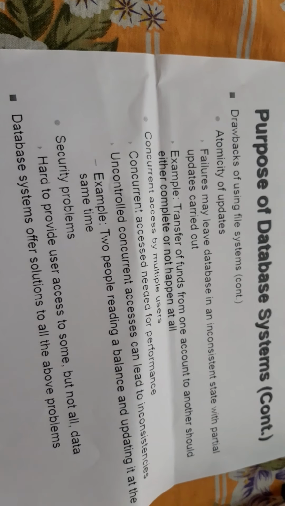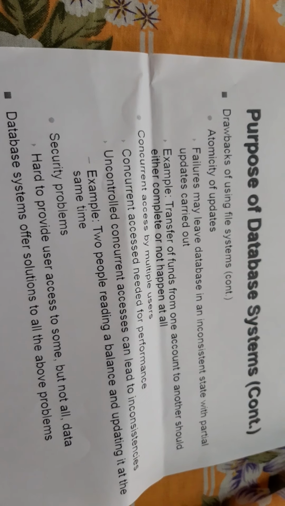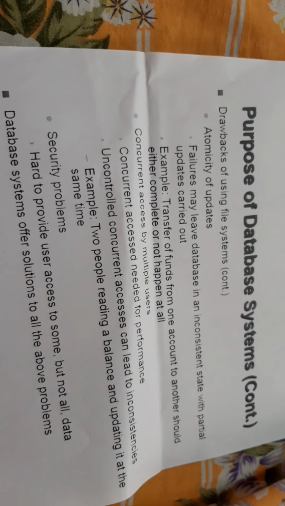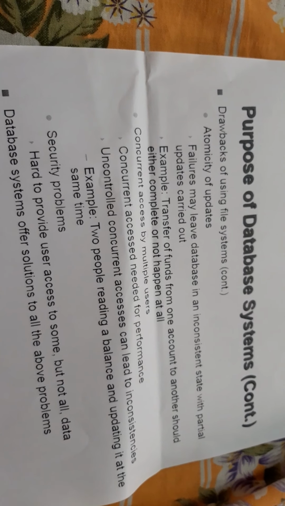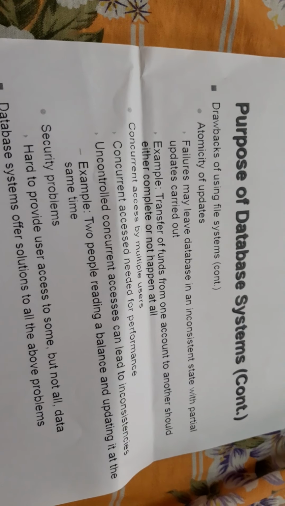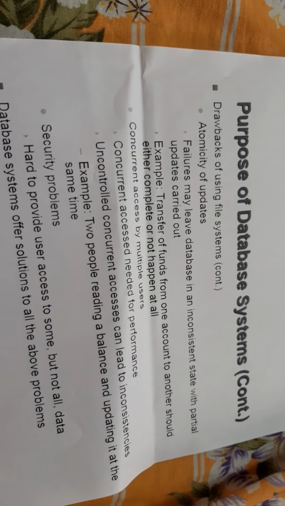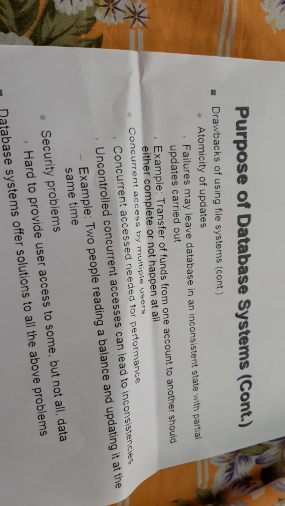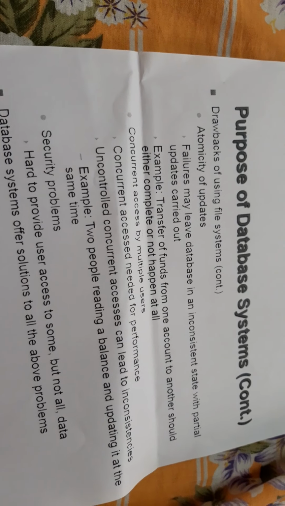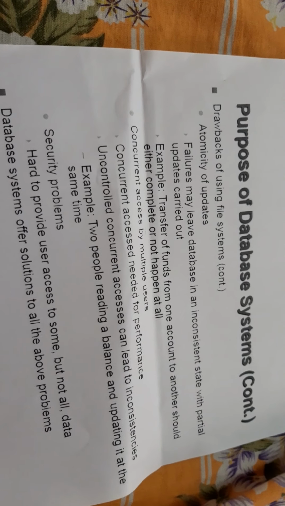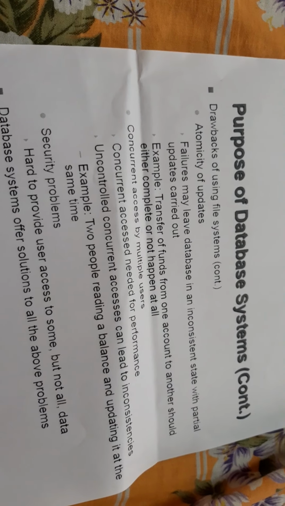It means that during a failure in between database accessing, if you have any failure, that may result in inconsistency of data. That is the atomicity of updates problem. That's why we want to avoid this by using a database system.